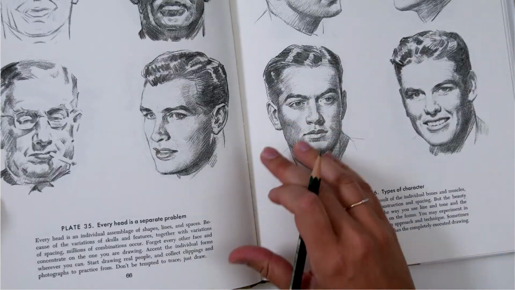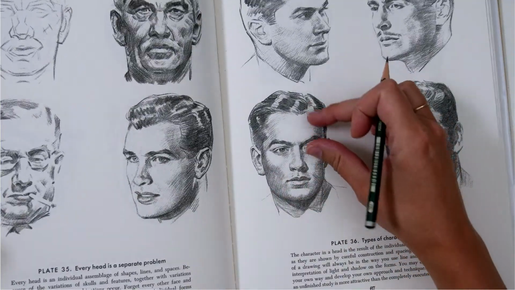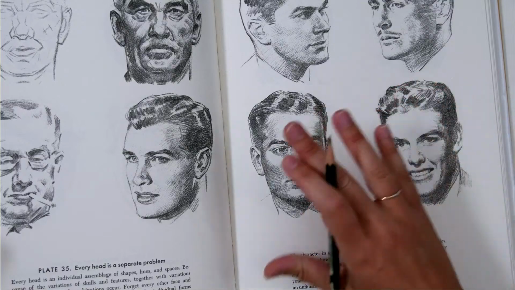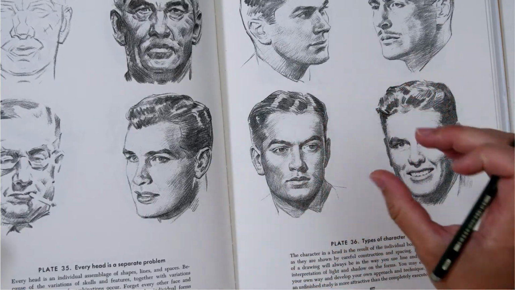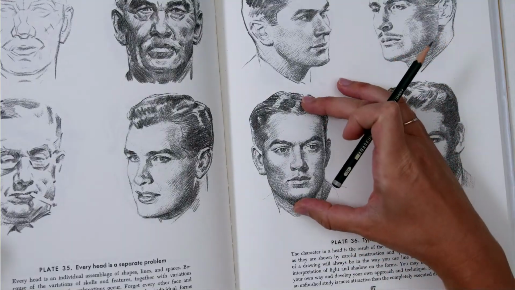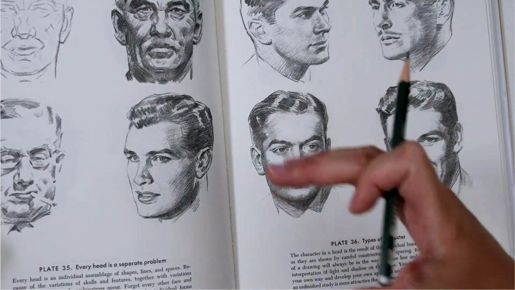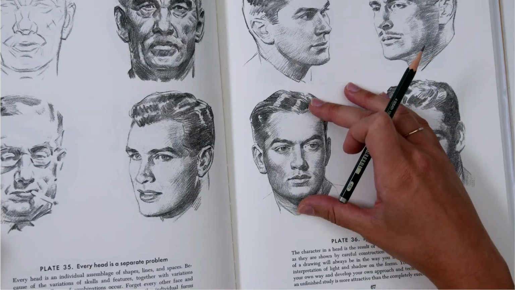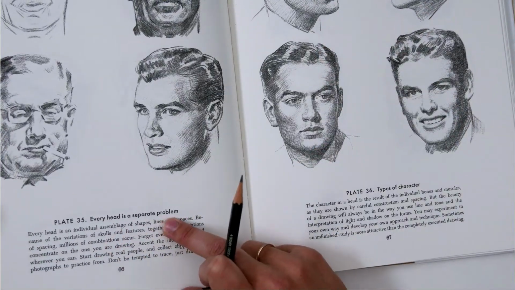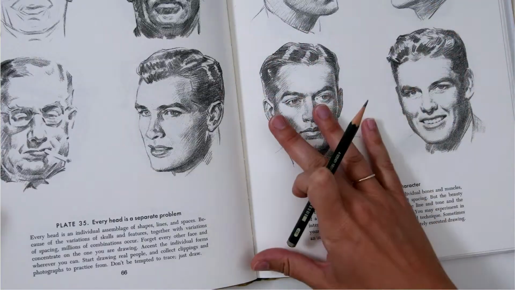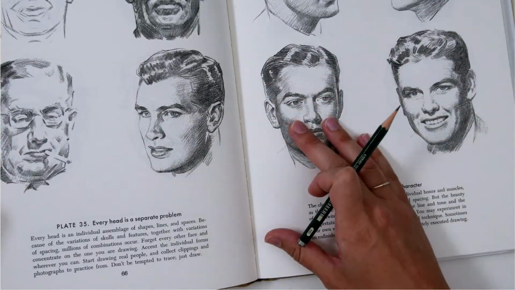I think this is really important, because you start with the basic proportions, but then every portrait or every angle, every face will be unique. So you will eventually focus on the portrait or the reference photo that you're going to be drawing from. So that's what he means by saying every head is a separate problem. Just focus on that face and forget the other portrait you drew.